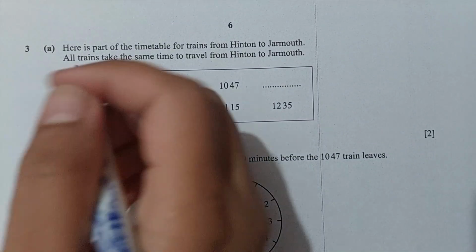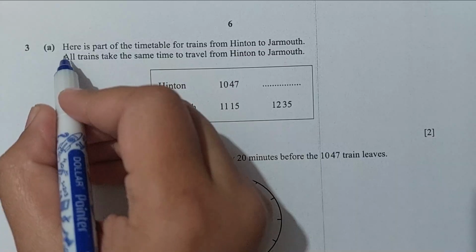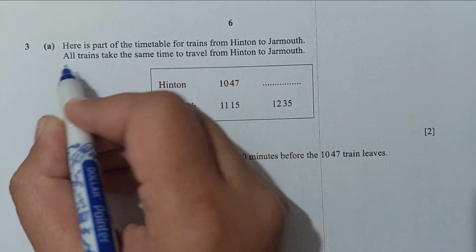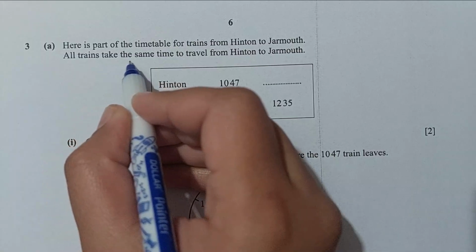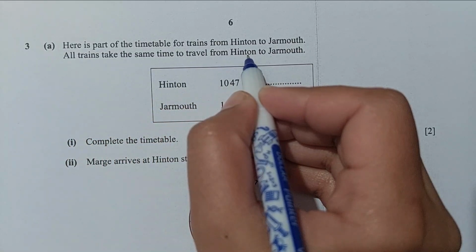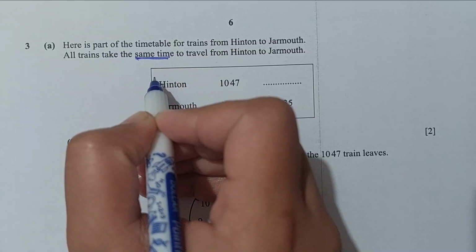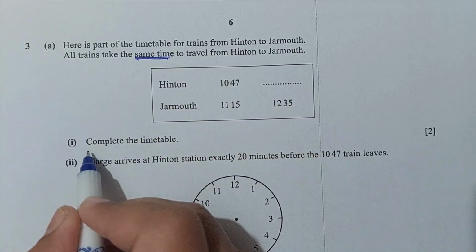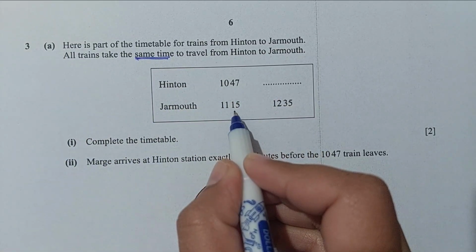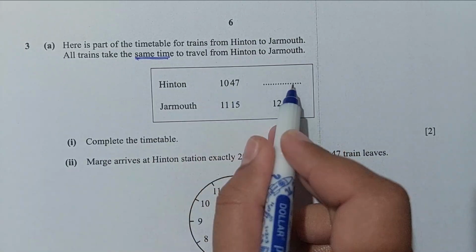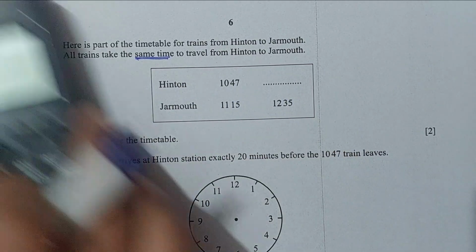Question number 3, part A. Here is part of the timetable for trains from Hinton to Jermouth. All trains take the same time to travel from Hinton to Jermouth. Okay, all trains take the same time. This is the important statement. Part 1, complete the table. So if this train takes this time, this train also takes the same time.